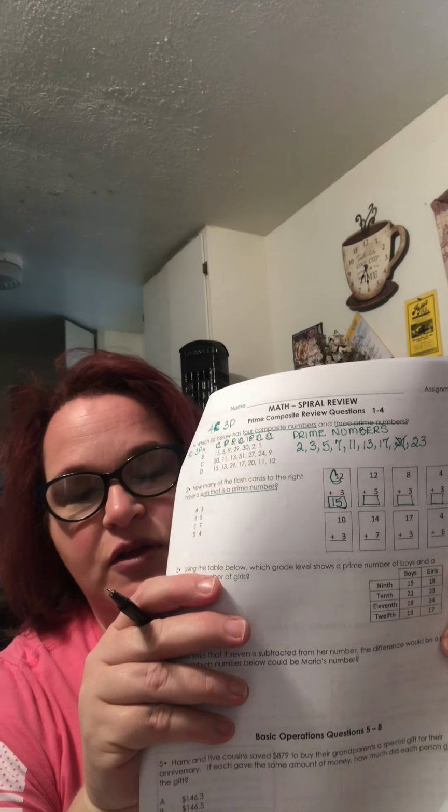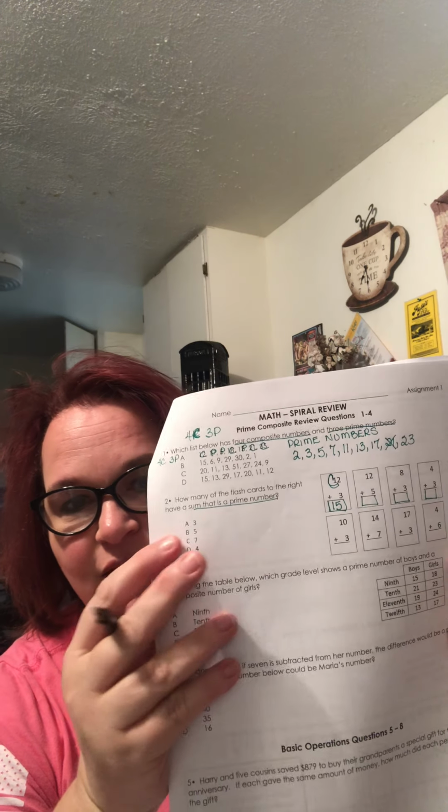Okay? Number 2. How many of the flashcards to the right have a sum that is a prime number? So you can still use your prime box that you have, and all you're going to do is add those and see if they fit into your prime box or not, because you're looking for the sum that has the prime number. So all of whatever your answers are, if they're prime or composite, like let's say I'll do the first one. 12 plus 3 is 15. And I'm going to put a big C on it because that's composite. Okay? And I'm looking for the P's. Okay? And then however many P's I have is my answer choice.